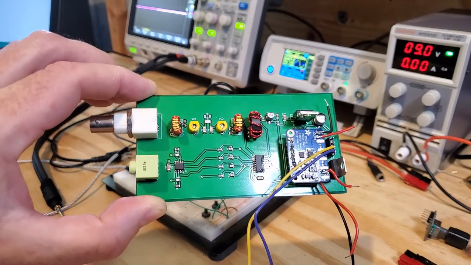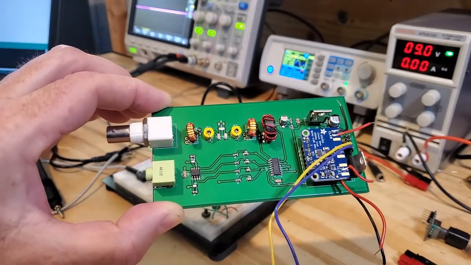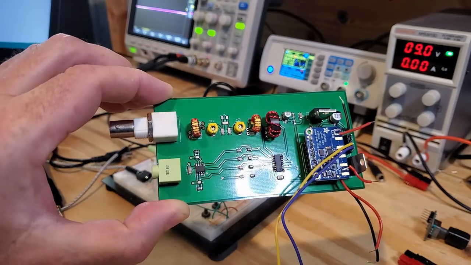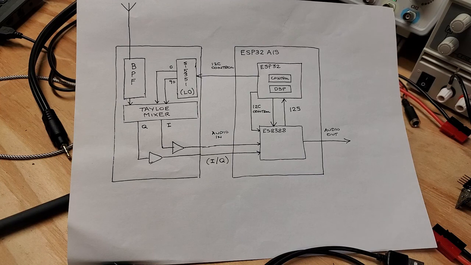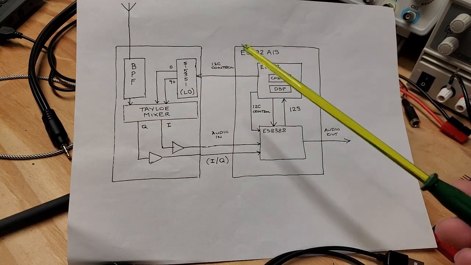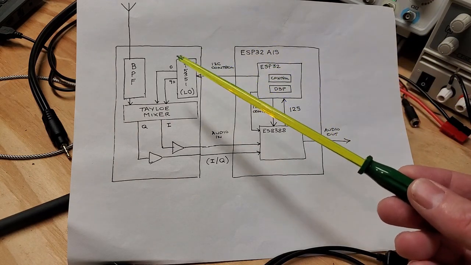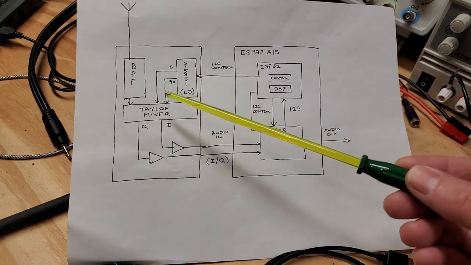a while ago, and I'll include a link to the video, and it's got a link to the schematics for this. But this is effectively the receiver for the radio. Let's first start with a high-level block diagram of the radio that I'm building up. And there are two major components, and you can see them here on the left and the right. So on the left we have the receiver and the Tayloe board that I just showed you.